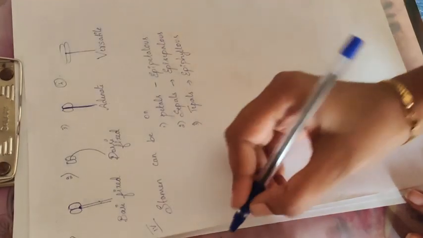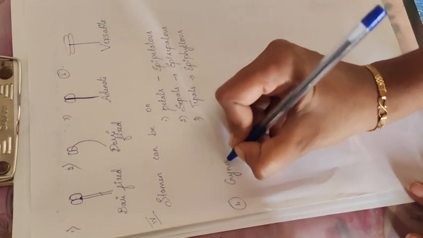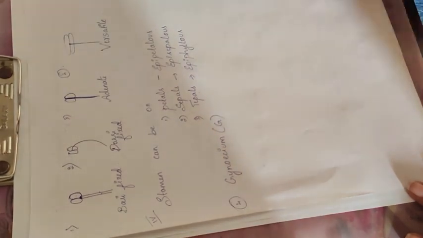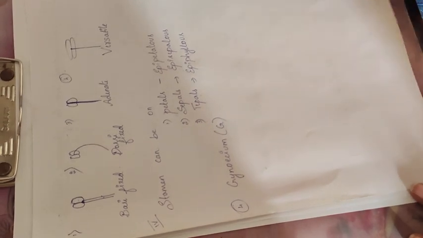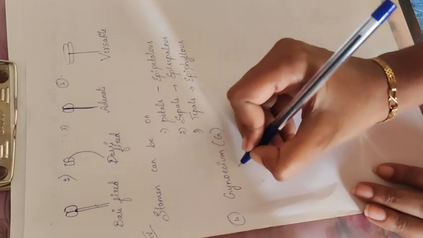Yes. Now, the 4th whorl, you call it the gynoecium, represented by the letter G, and this is our female reproductive part of the flower. Now, the gynoecium consists of pistils.